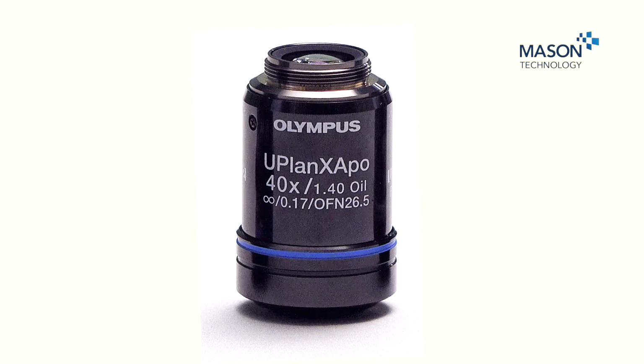The UPlanXApo has 0.17 written on it. This relates to the coverslip thickness, which is standard at 170 microns. So this objective would have to be used to get the maximum resolution with a coverslip mounted onto the specimen.